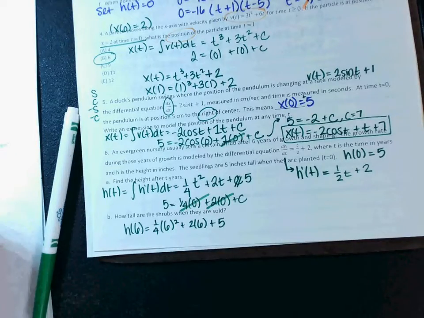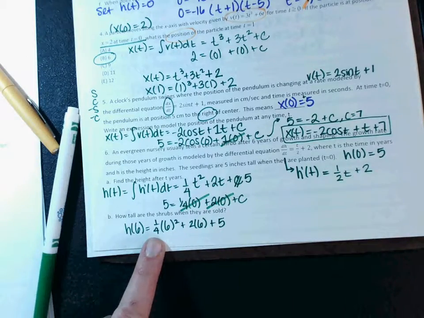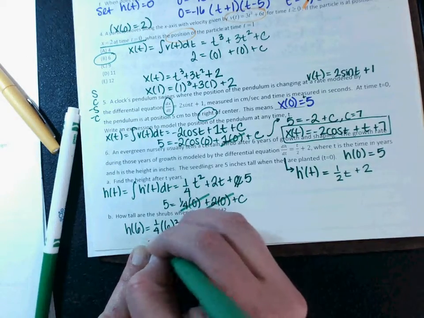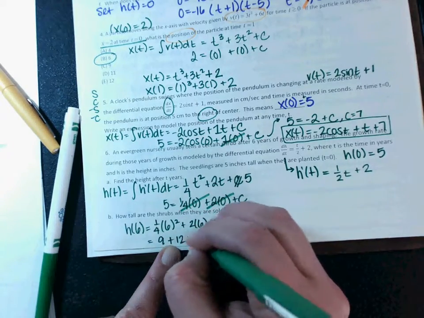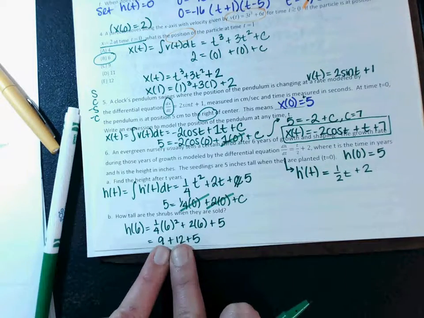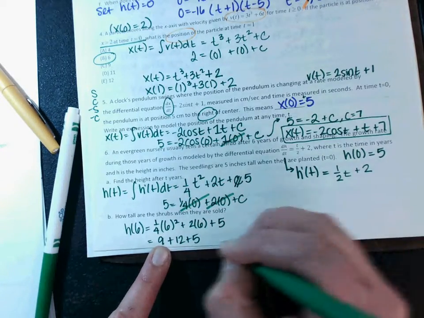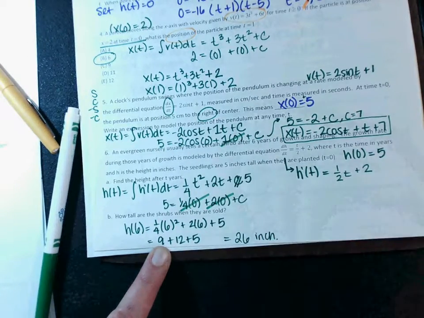So 6 squared is how many? 36. Can 36 divide by 4? Close? 9. Plus 2 times 6 is 12. Plus 5. So really 9 and 12 is 21, plus 5 more is 26 inches. Good?